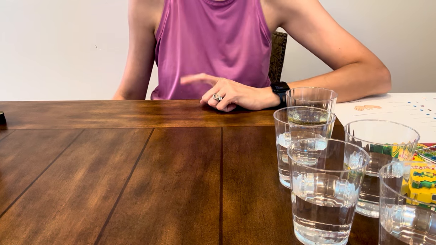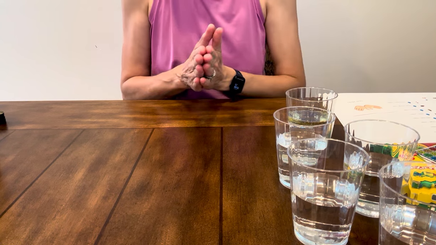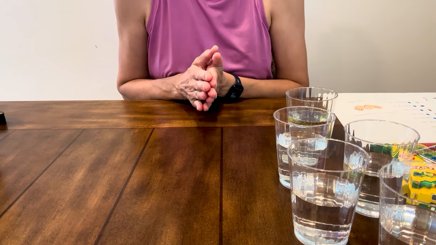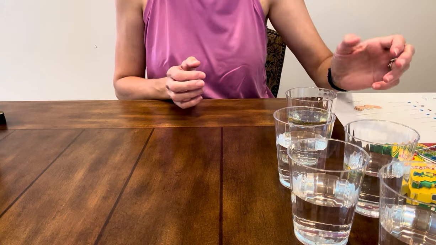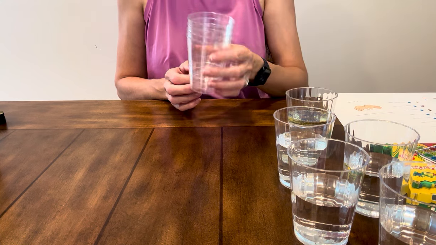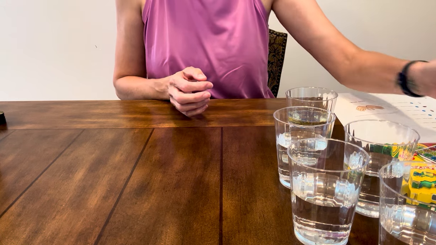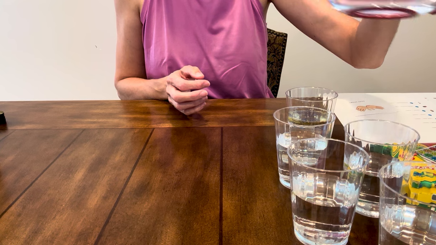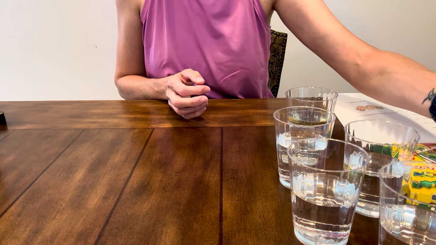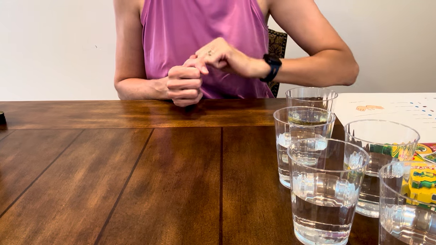But first, let me show you what we will need for our experiments. I have clear plastic cups, and water as a base for the testing. I already poured mine.